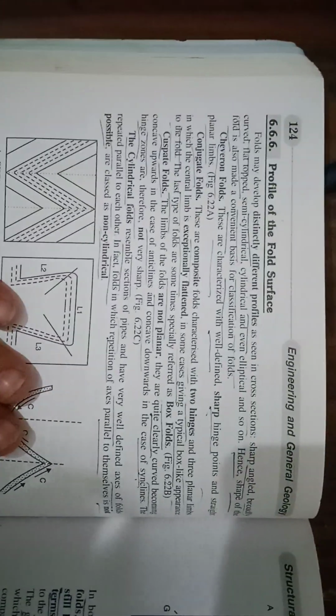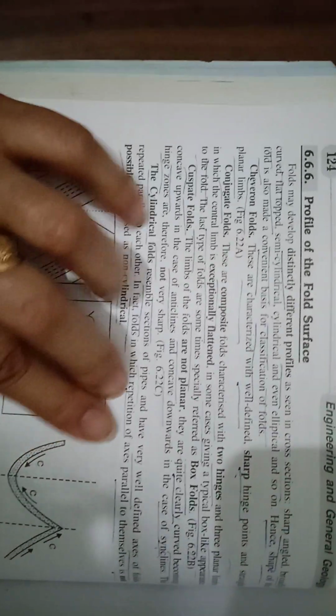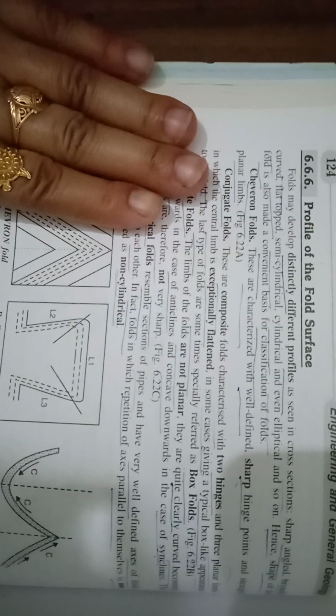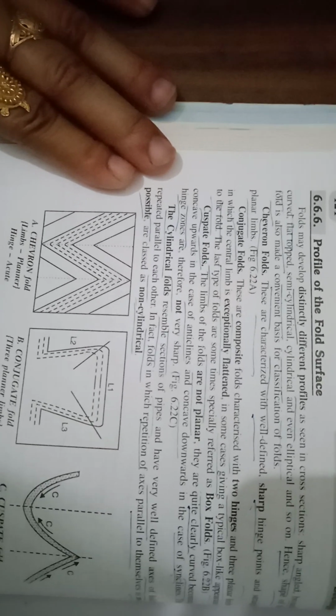Folds may develop distinctly different profiles as seen in cross section: sharp angles, broadly curved, flat-topped, semi-cylindrical or even elliptical, and so on. Hence, the shape of the folds is also made a convenient basis of classification of folds: chevron folds, conjugate folds, cuspate folds, cylindrical folds.